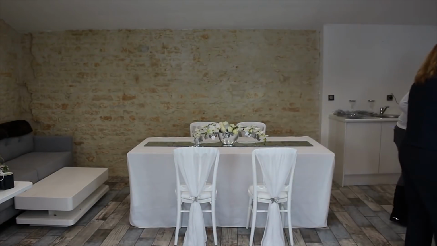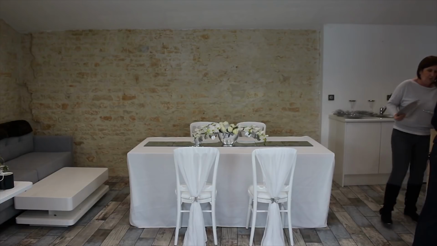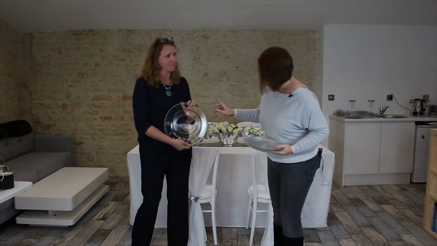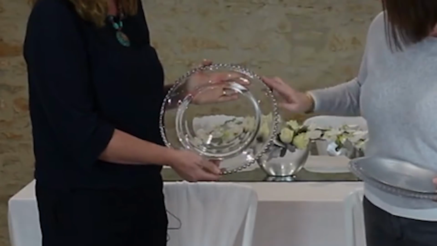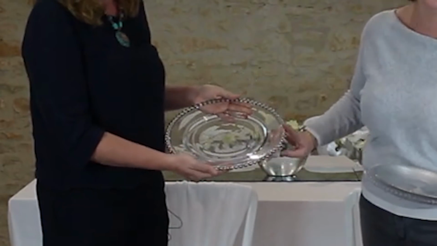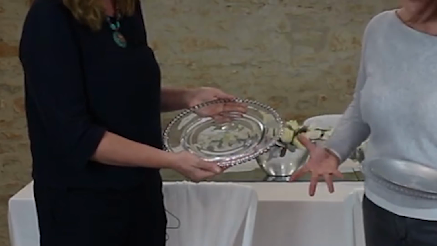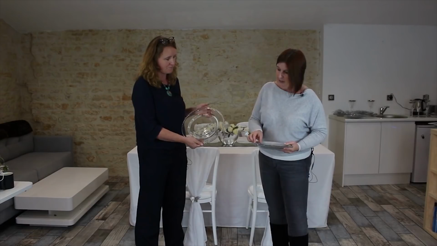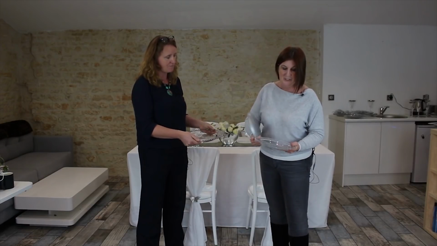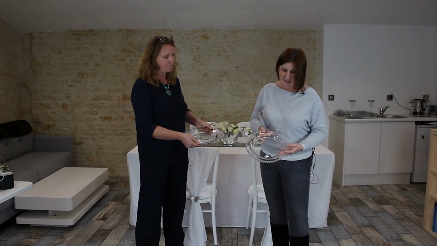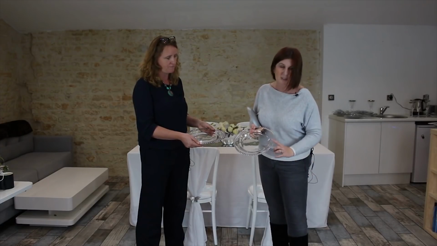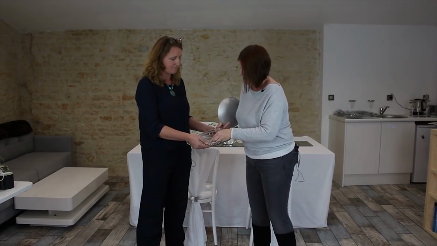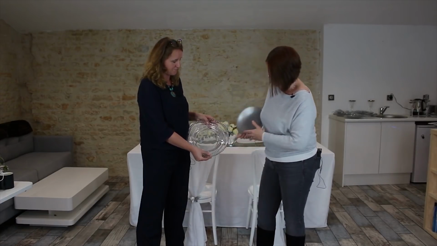Okay, Lisa, I'm going to get you to just grab that. So we've got, as I mentioned earlier, our glass charger plate, and these beads here are silver. Beautiful. So it's subtle, but it's giving a hint again to the shimmer and shine. Now, as I mentioned before, I want texture. So for the dinner plate, I've just gone with exactly the same style, so it's beaded again, but there's nothing on it this time. So that sitting on there immediately gives us some texture.